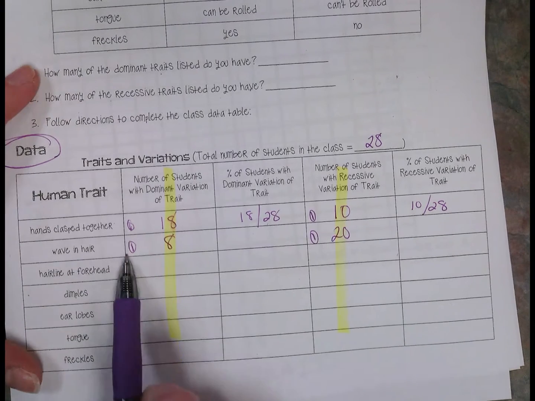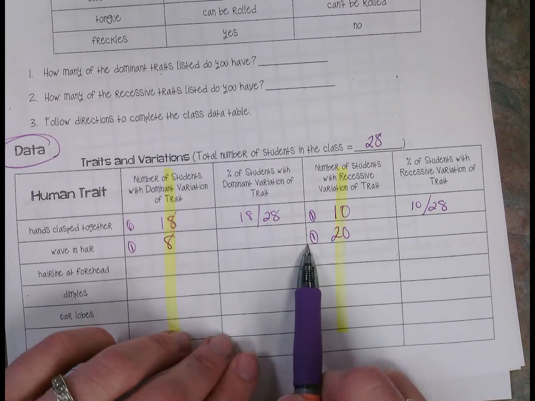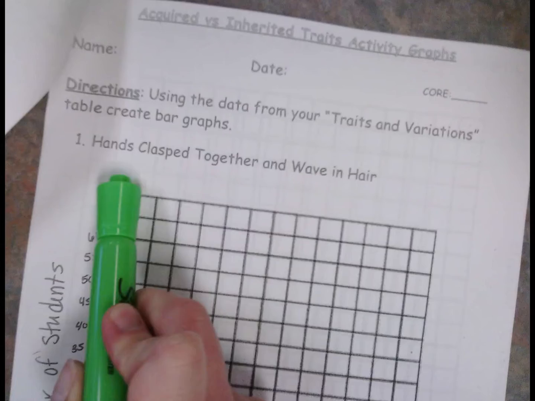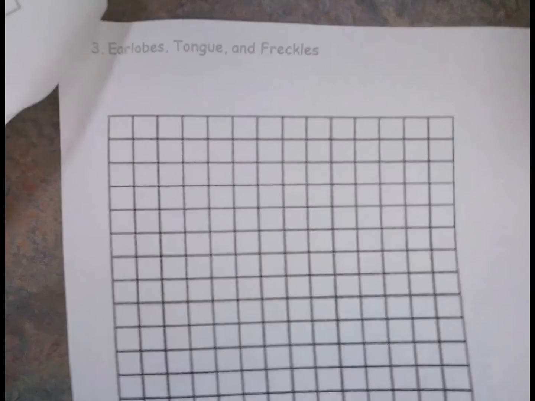So I'm just putting number 1s here because these two are actually going to go on this first graph. Okay, and how I have it separated out is actually these, let's see, how do I have it separated? So this is the first graph, and it's called hands clasped together and wave and hair. So those two go together.